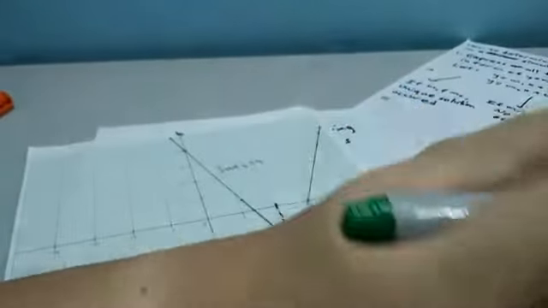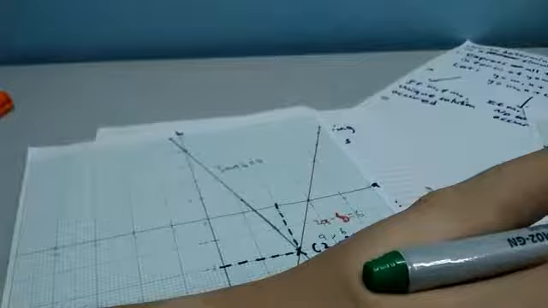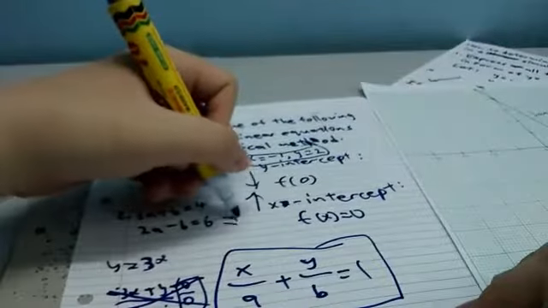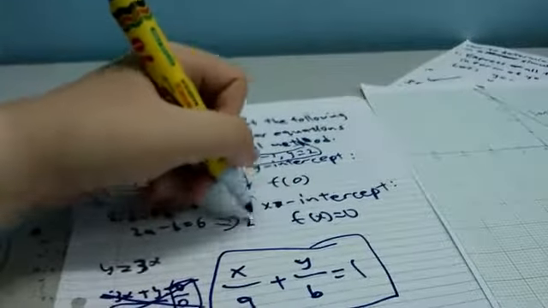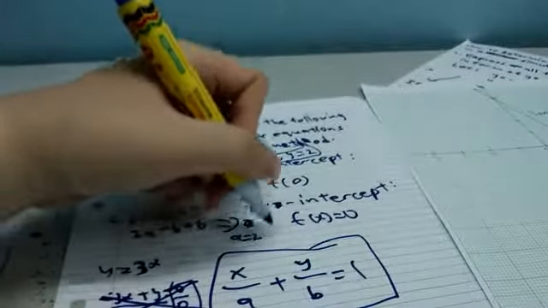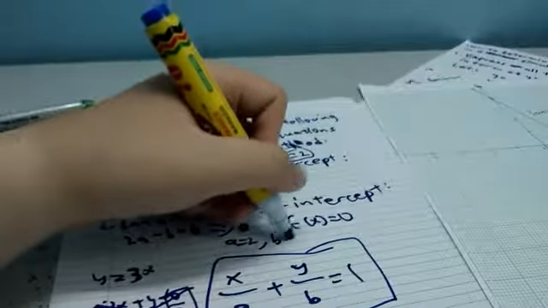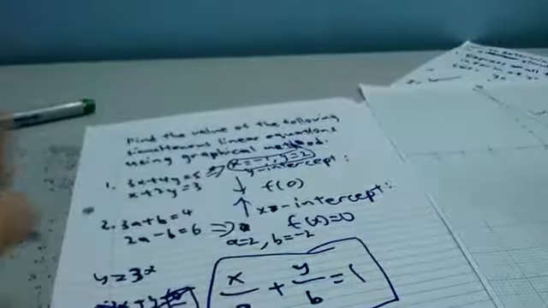So from this straightforward graphical method, what I can conclude is the value of a and b. So what is the value of a? A is equal to 2 and b is equal to -2.